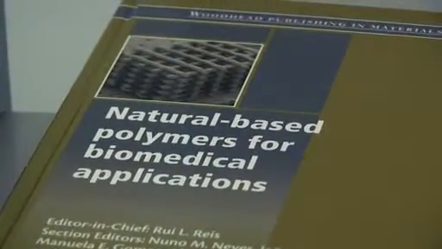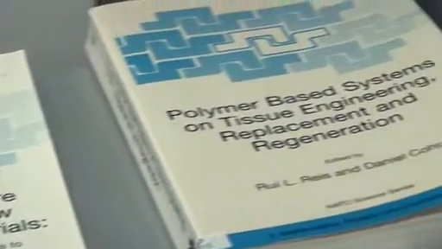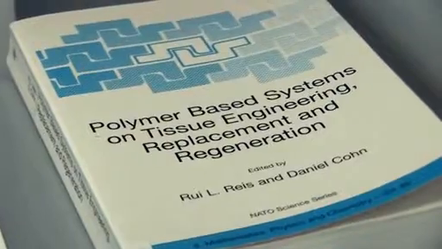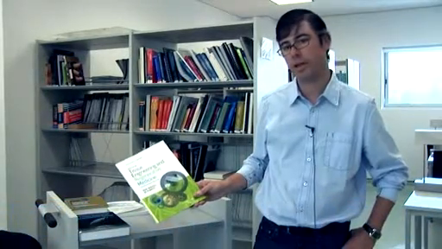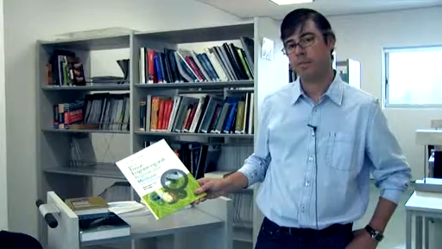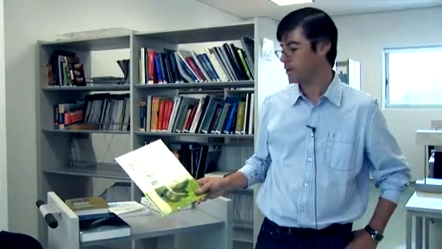This is one of the groups in the world with the strongest publication outputs in the different areas related to biomaterials, tissue engineering, and regenerative medicine. We have our own journal that we are in charge of. I am the editor-in-chief of this new journal. It is called the Journal of Tissue Engineering and Regenerative Medicine, and is published by one of the main publishers in the world, which is Wiley-Blackwell, and it's going very well.